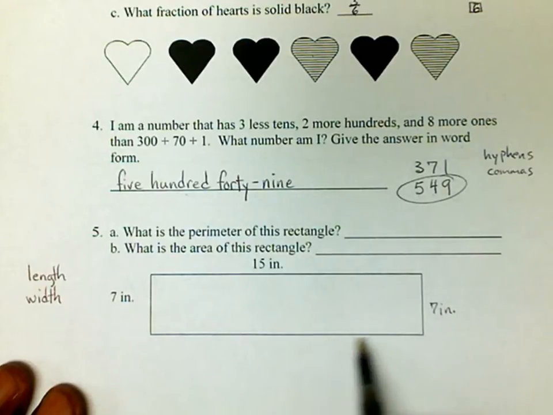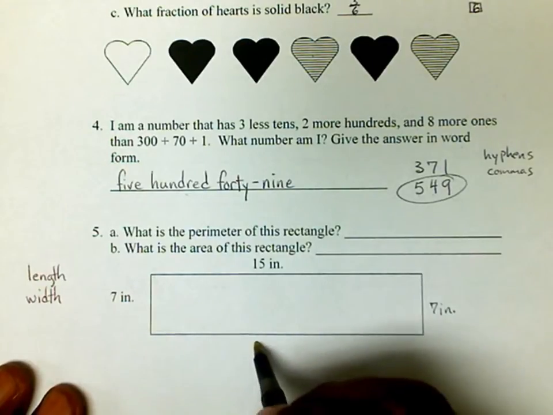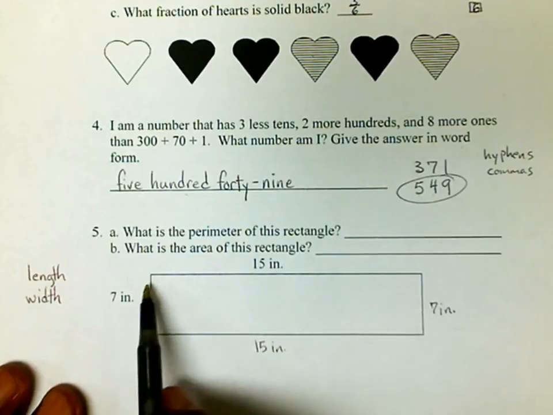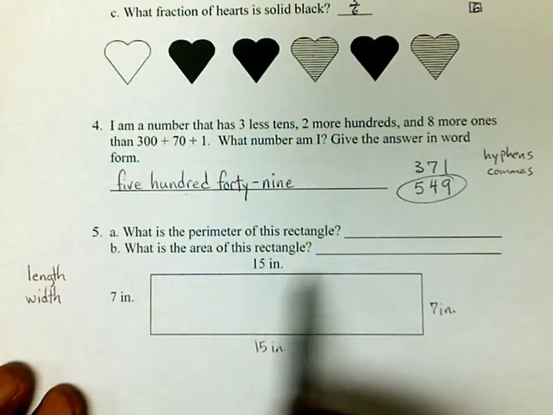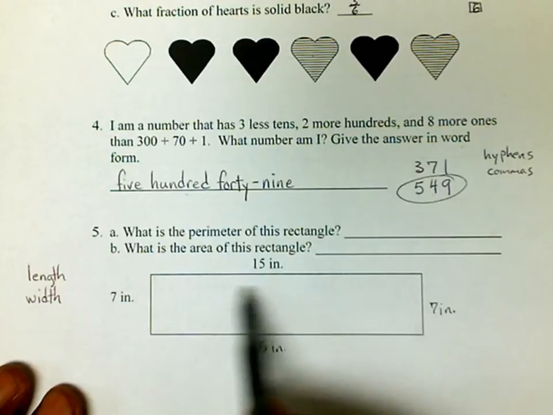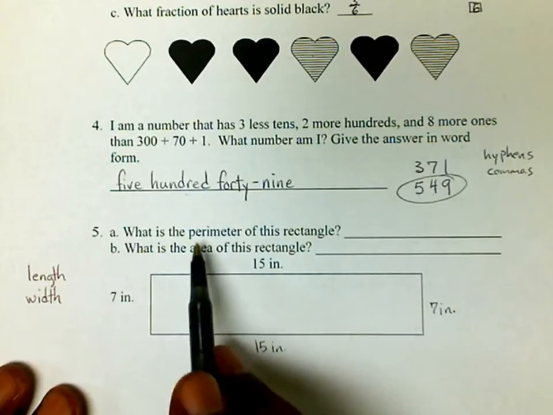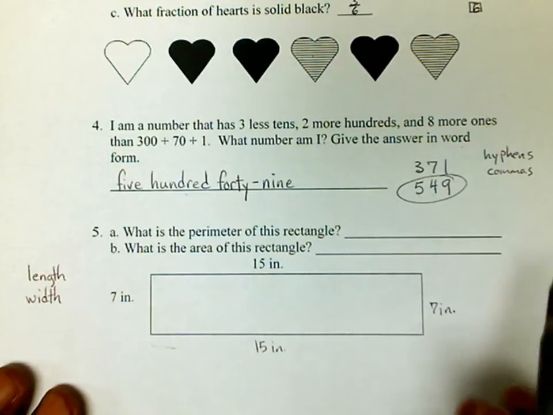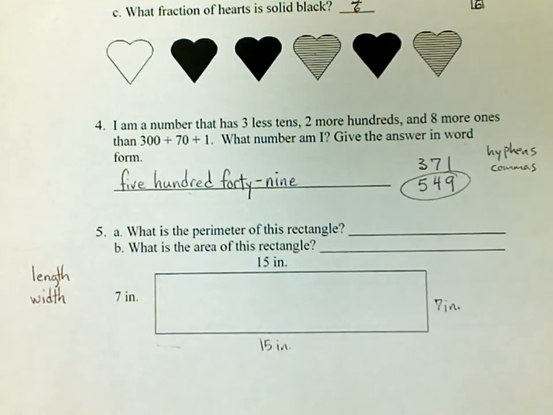And of course down here would be how many inches? 15 inches, because it is the same length as the top line segment. 4 line segments come together to make this rectangle. Now remember, perimeter is the distance around something. And how do you find the perimeter of a rectangle or a square or any polygon? You add the lengths of all the sides.